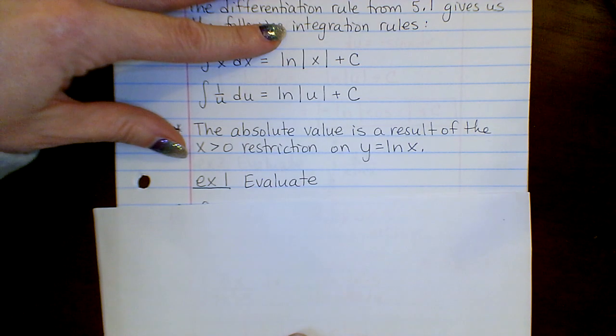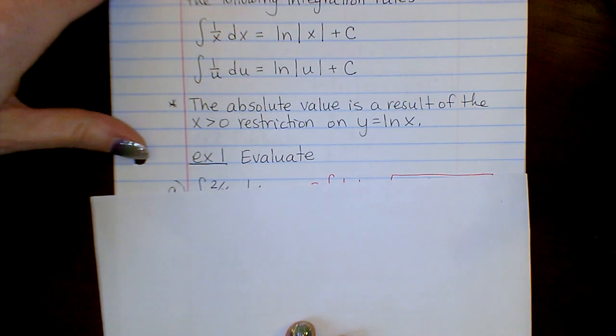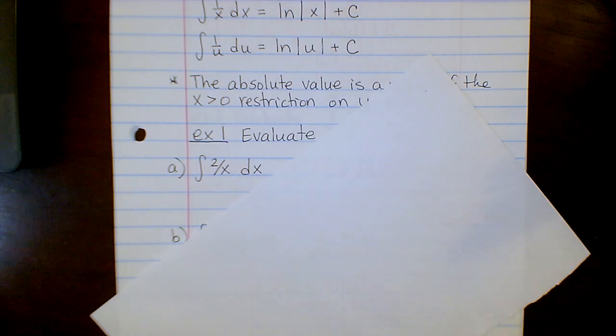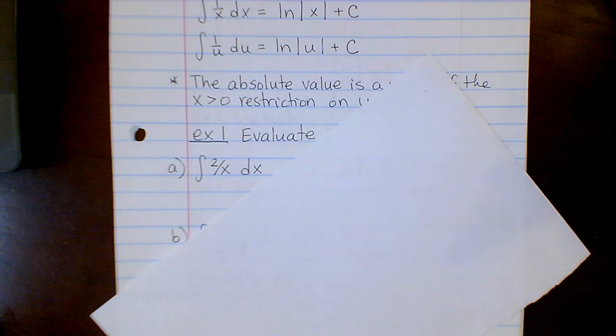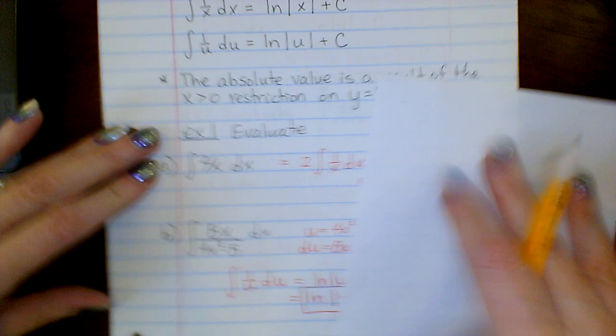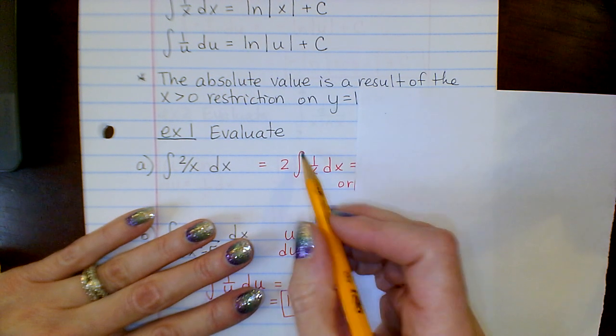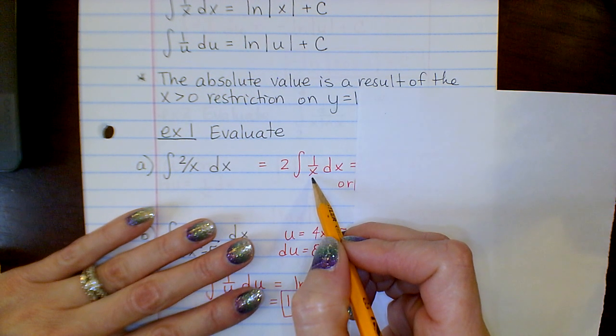So let's dive right into some of these integrals. I will try to refresh your memory on integration, because I know it might have been a hot minute since you've done any of these. So if we're looking at the integral of 2 over x, the 2 can be looked at as just a normal coefficient, and then we know with derivatives, those coefficients are just along for the ride. Same thing with integration. So what I can do is pull this 2 out right here, and then I just have the integral of 1 over x dx.